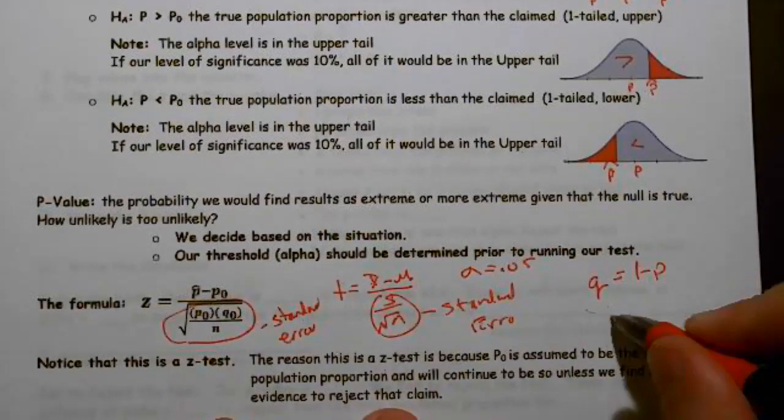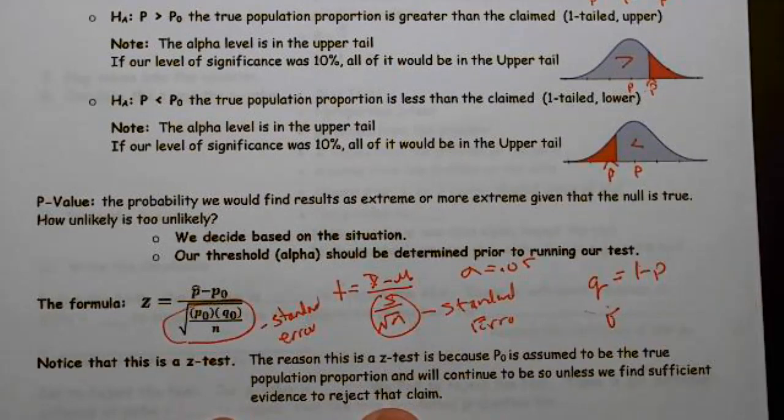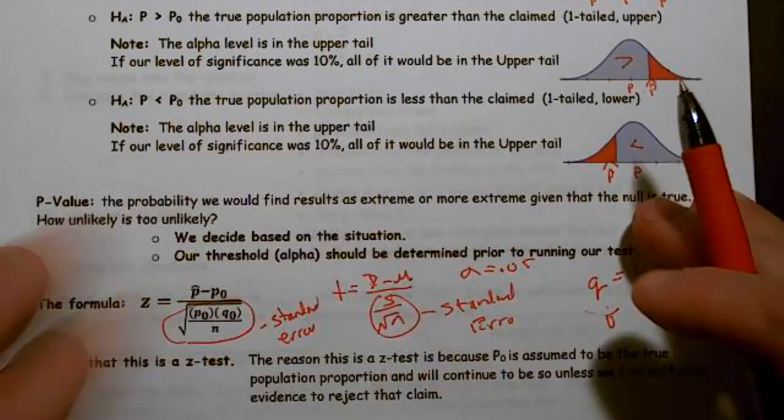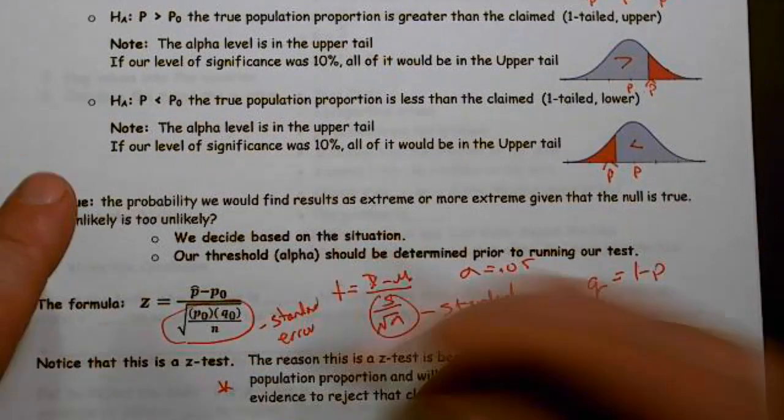Because remember, with a z-test, we know the standard deviation of the population. Well, here we're claiming that we do. All right. I put a little star and just note that for yourself. So we're going to go ahead and look at the recipe.